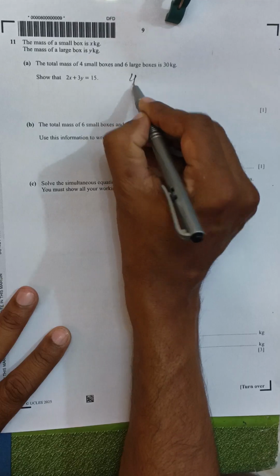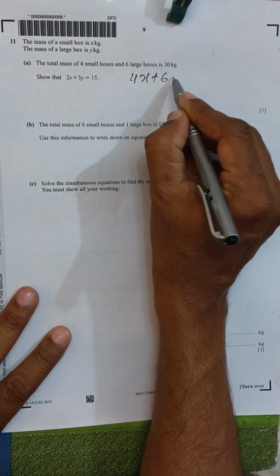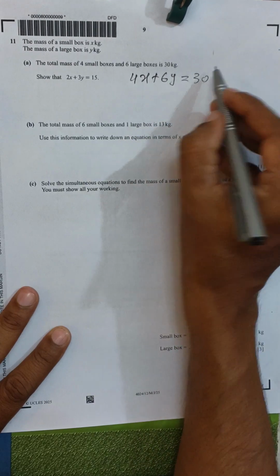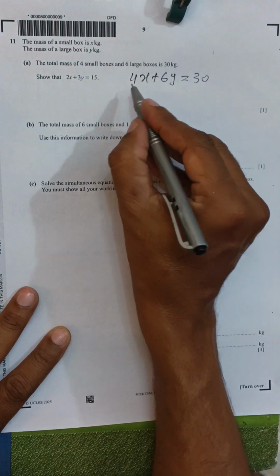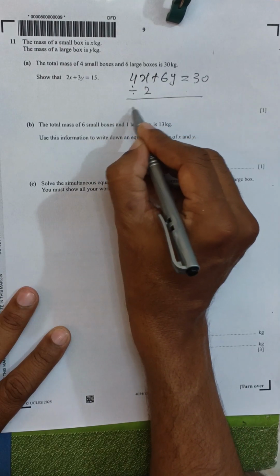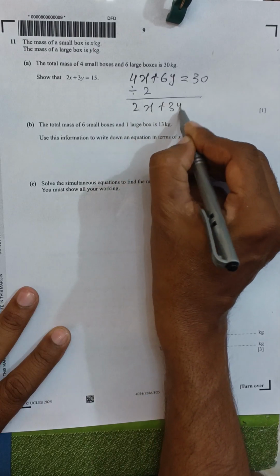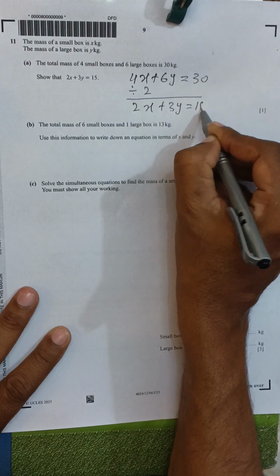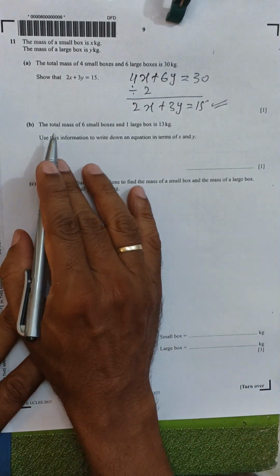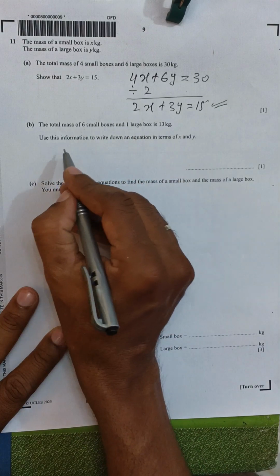Okay, 4 small boxes plus 6 large boxes equal to 30 kg. So now divide this equation by 2, so you will have what? 2 2s are 4x plus 2 3s are 6y equal to 15. So now proved.